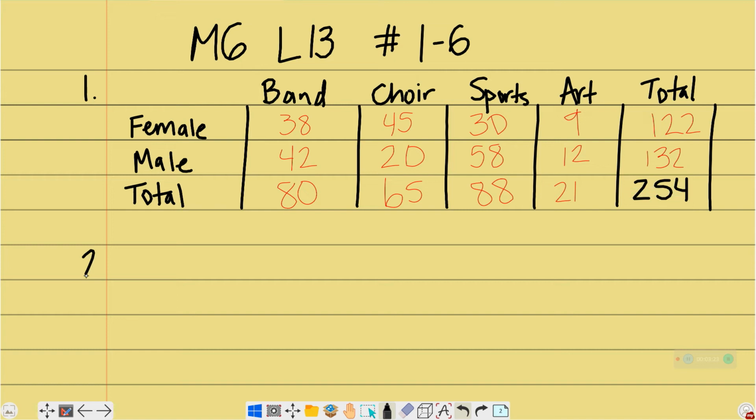Moving on to number 2. It says, write a sentence explaining the meaning of the frequency 38 in this table.